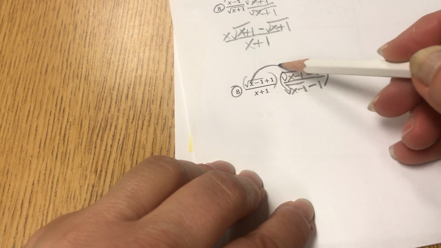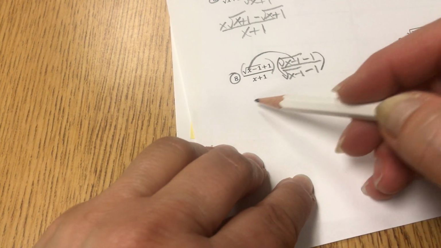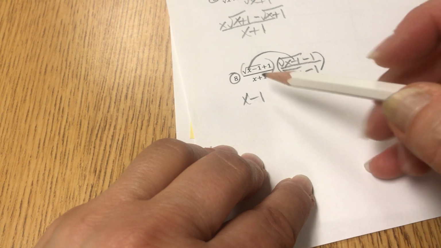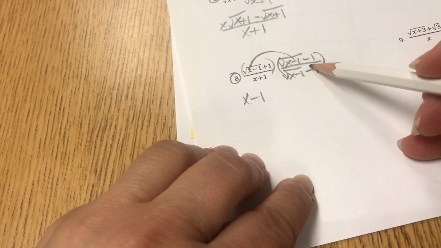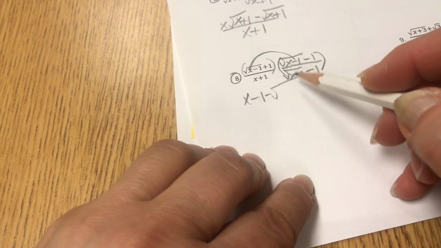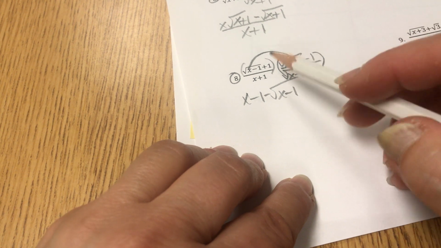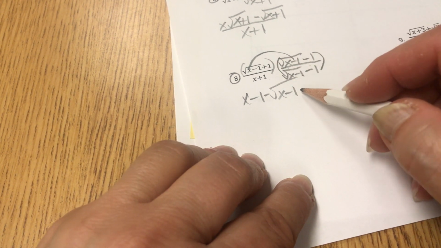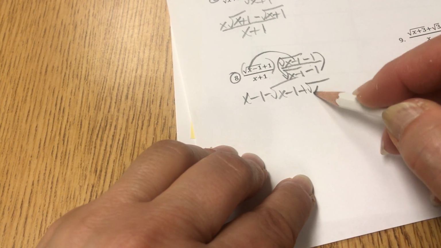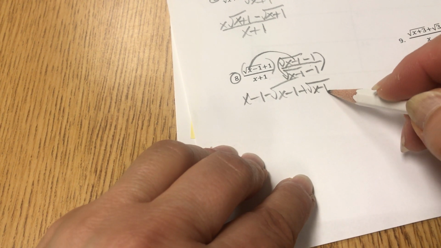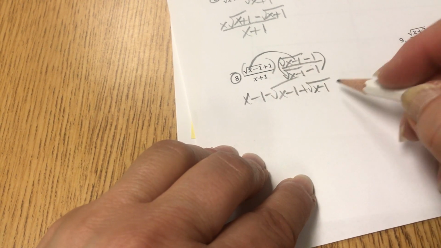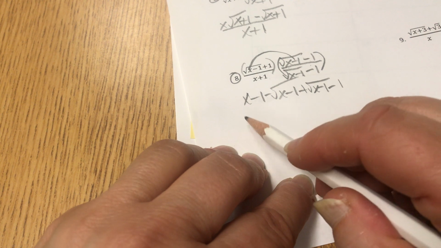So square root of x minus 1 times the square root of x minus 1 is x minus 1. Square root of x minus 1 times negative 1 is minus square root of x minus 1. Positive 1 times square root of x minus 1 is positive square root of x minus 1. And then positive 1 times negative 1 is negative 1.